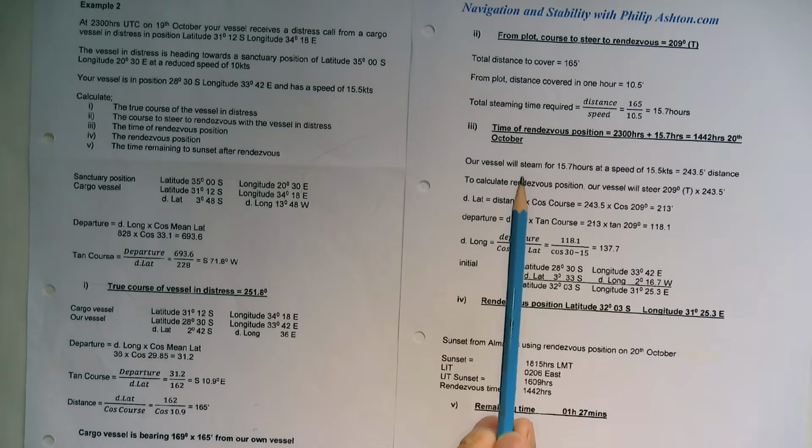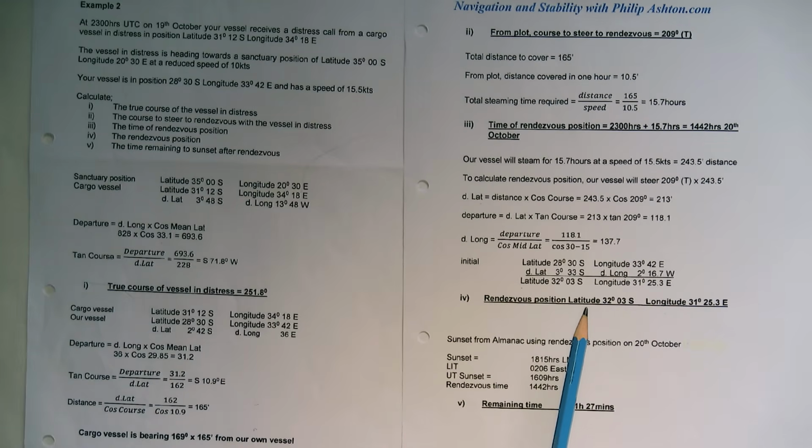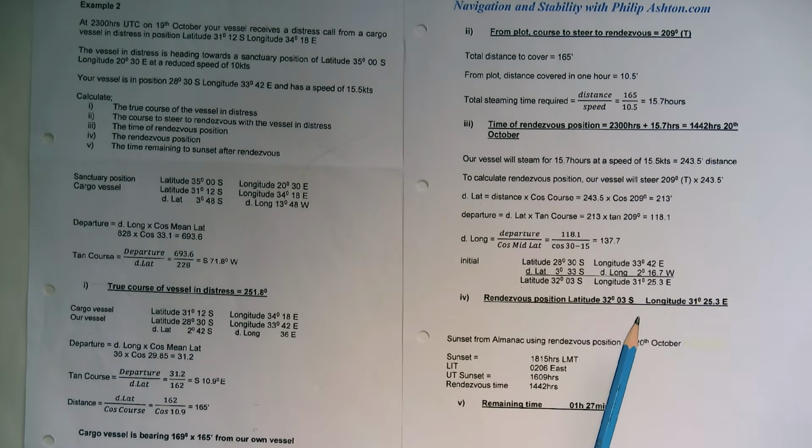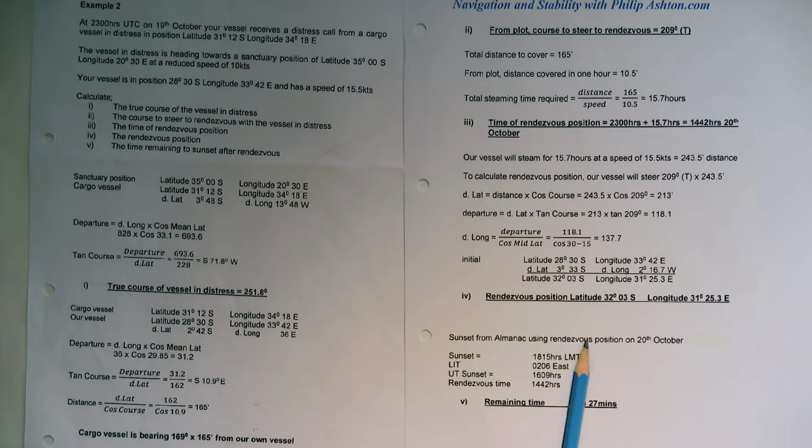Next, the time remaining to sunset after the rendezvous. We can now work out the rendezvous position using the course and distance that the vessel will cover, and then we can find our rendezvous position. You could use either our vessel or the other vessel here, because we've had to work out the course of the other vessel anyway.